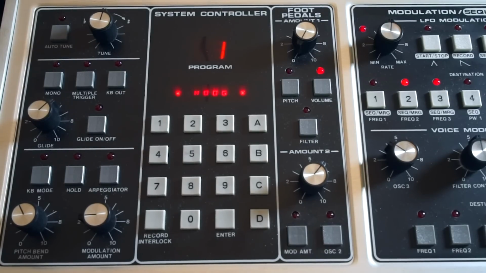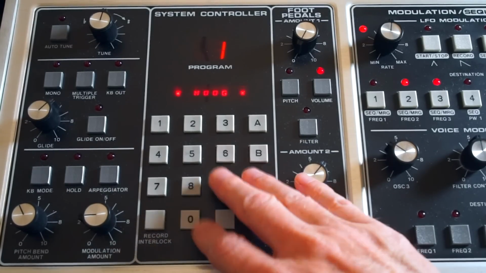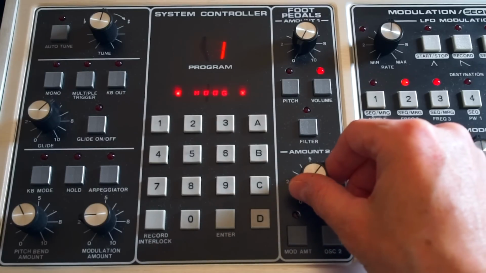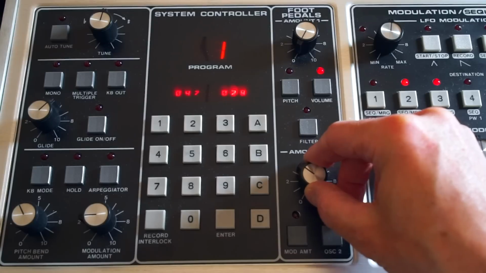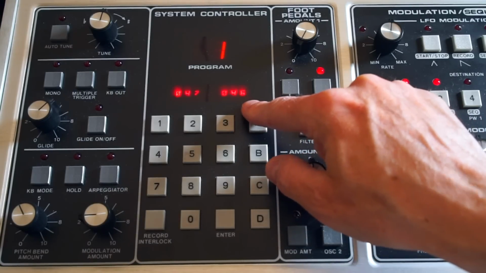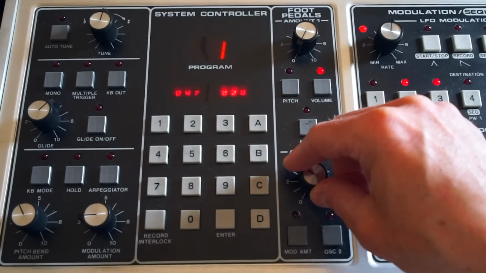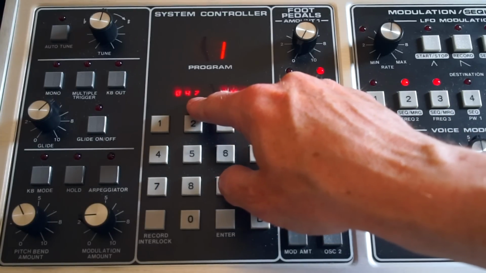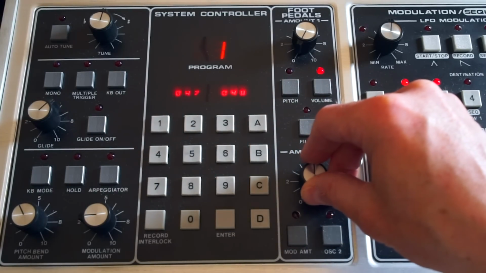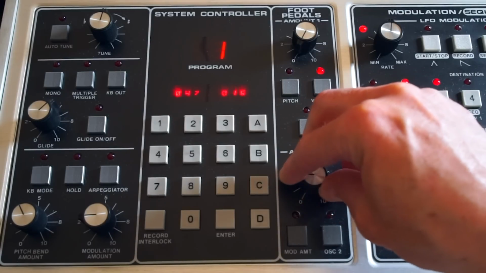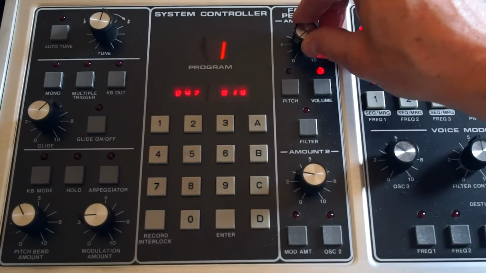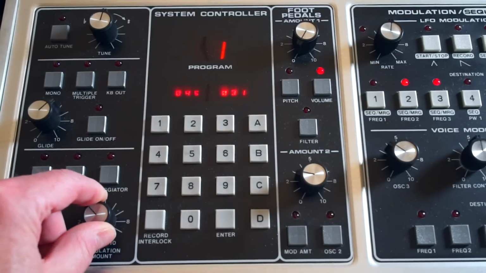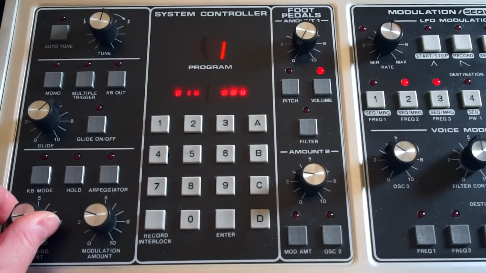And at the heart of the Memorymoog, you have the system controller. That's a display with the numeric buttons. And check this out. I've dialed up a preset. I adjust one of the values, and you can see the display updates in real time the value of that knob, while the value of the preset is shown to the left there. So I can see if I'm going below or above the value of the presets. And I can hear it, of course, as well. And this goes for all the knobs and buttons on the Memorymoog. Very cool. And even more so, highly usable, of course.